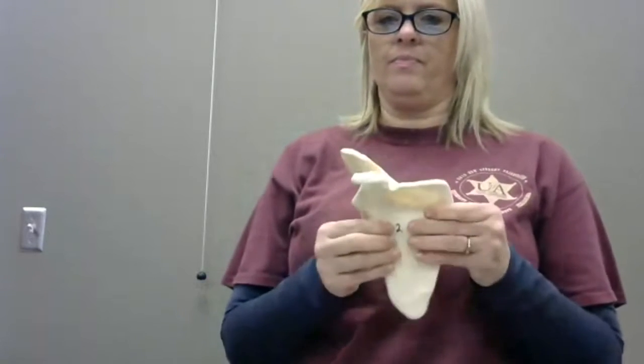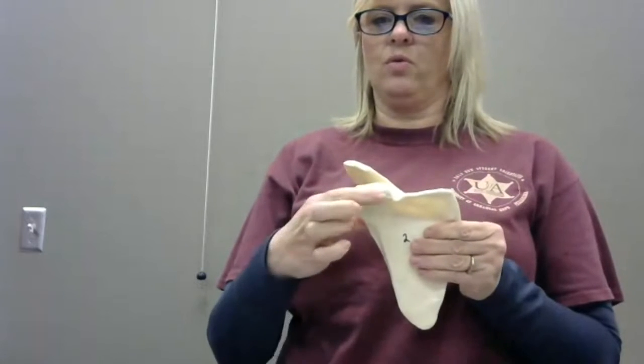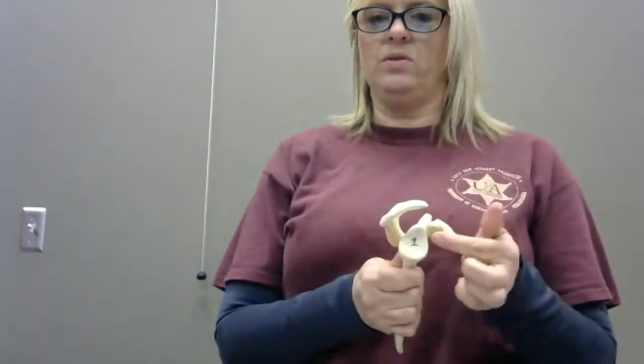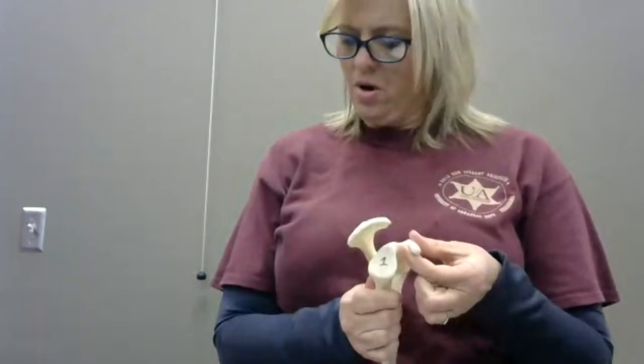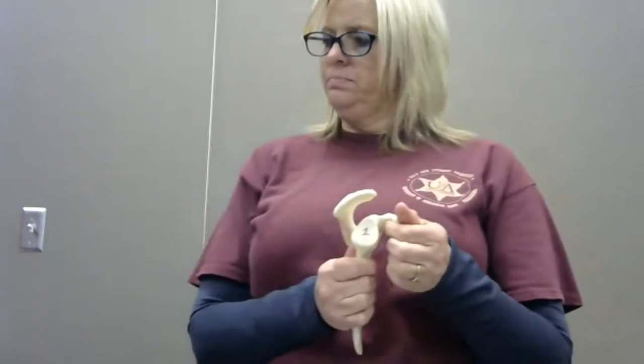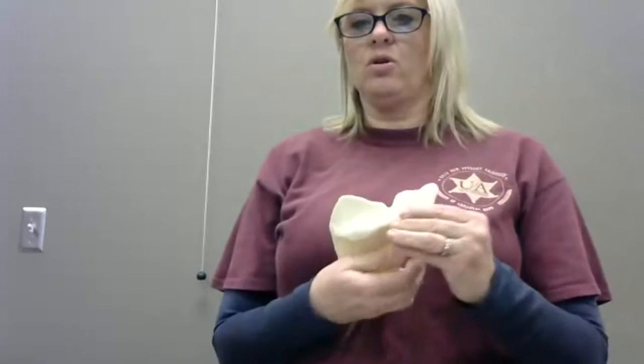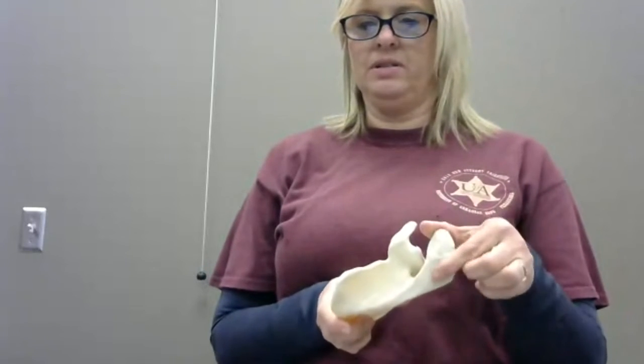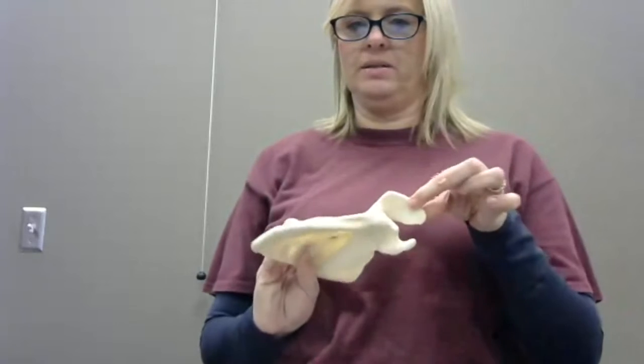Here, you can see it in this view. In this view is the coracoid process. And in this view, here it is right here, the coracoid process. And then we also have the acromion process, which is the larger one here. So this is the acromion process.